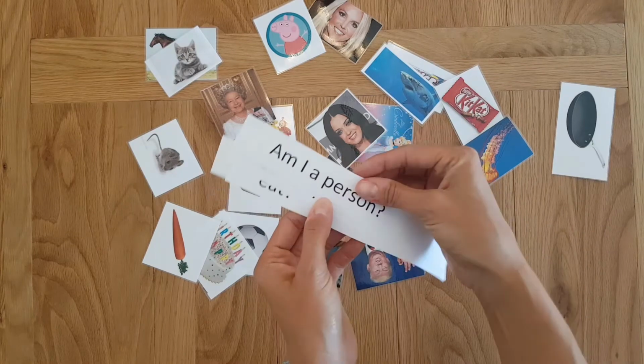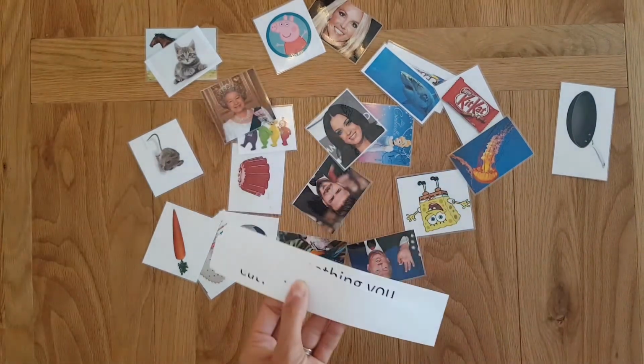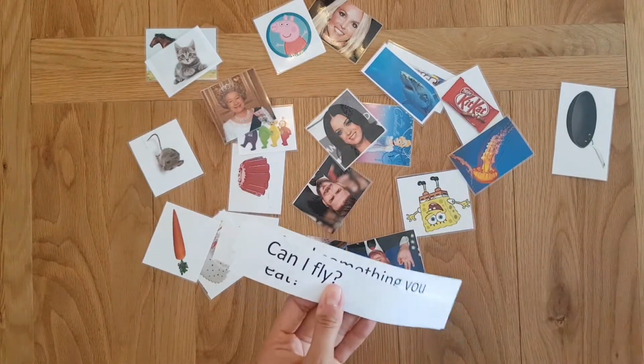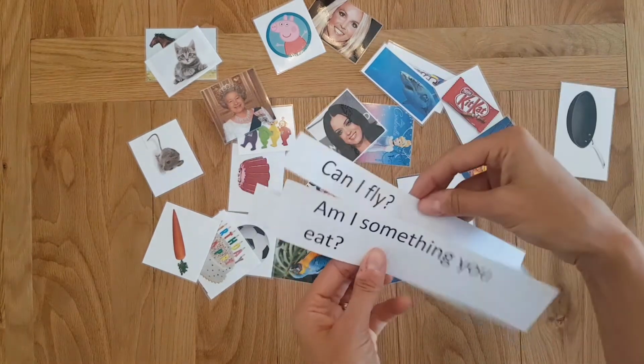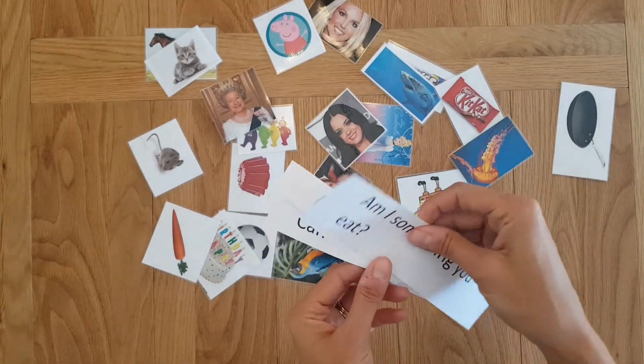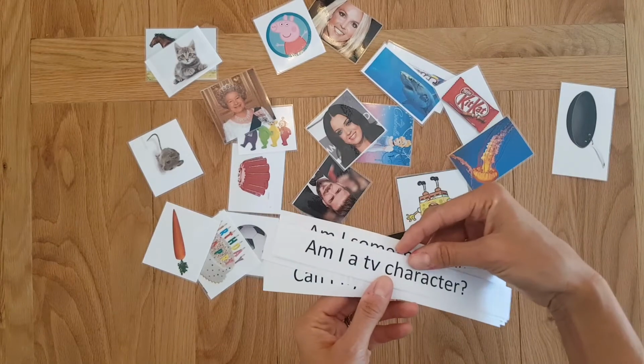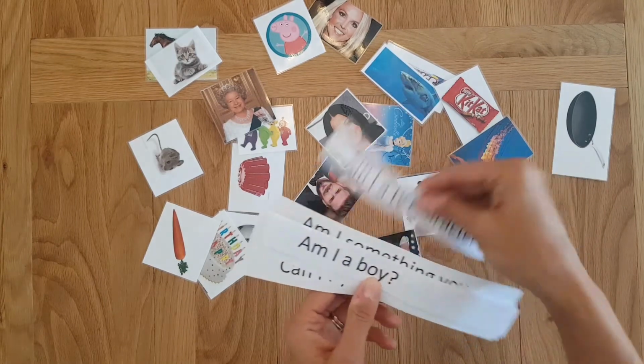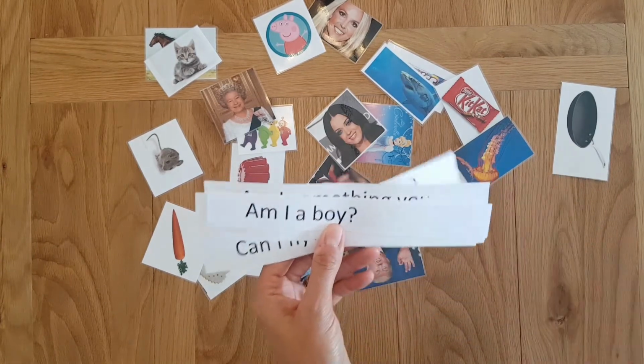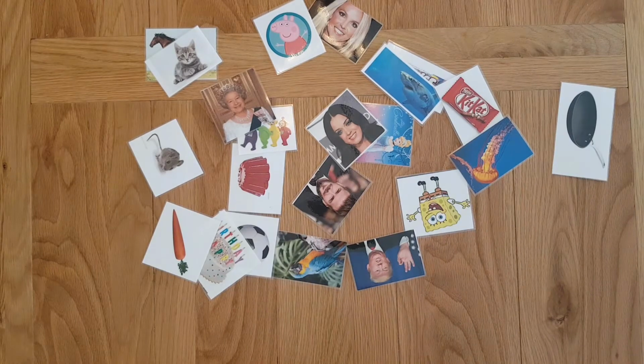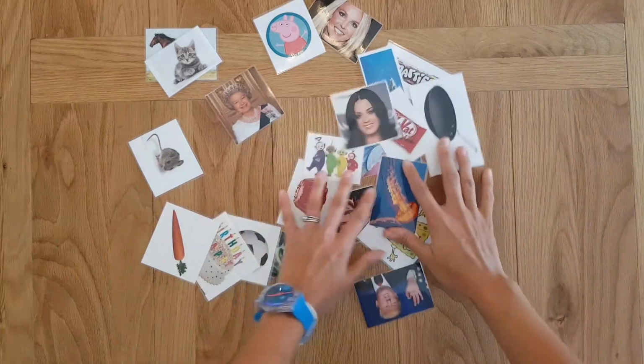Yes or no, depending on which card they picked. So you've got all different questions here that they could ask. Can I fly? Am I something you eat? Am I a TV character? So once all the questions have been answered, hopefully they would then guess who the person, the object, or the character was. And then they would all play again.